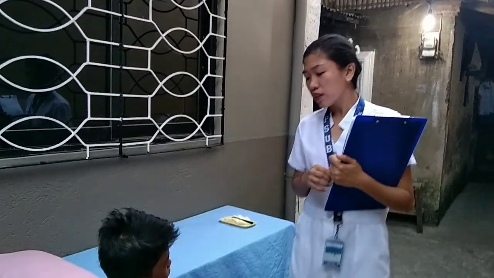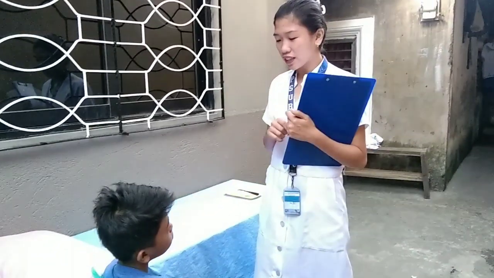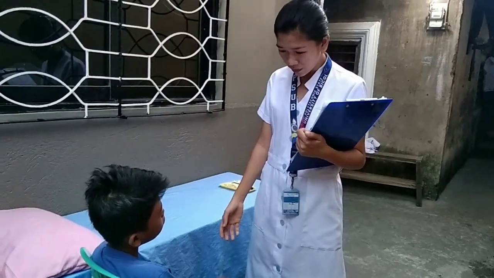Okay, so next is gather equipment. So now, I need to use gloves and then the pen light, and I need a comfortable room temperature and adequate lighting. Natural daylight is the best. Then a magnifying glass if available. After that, explain to the client what I'm going to do. So, sir, later on, I will ask you some questions and I will inspect and palpate you. Is it okay for you po?